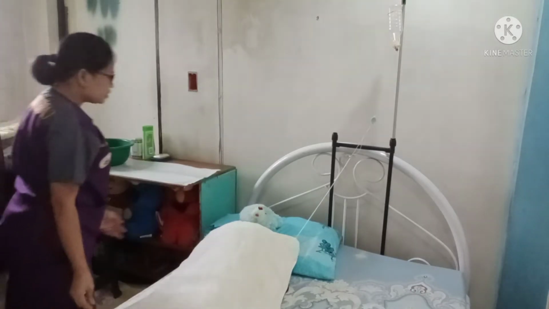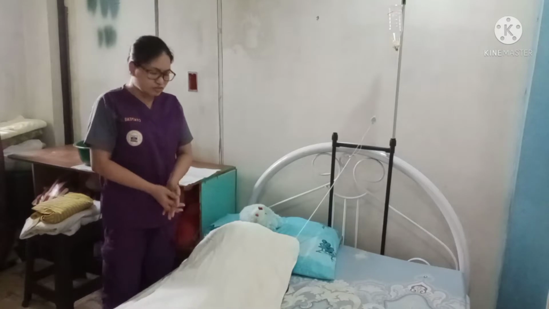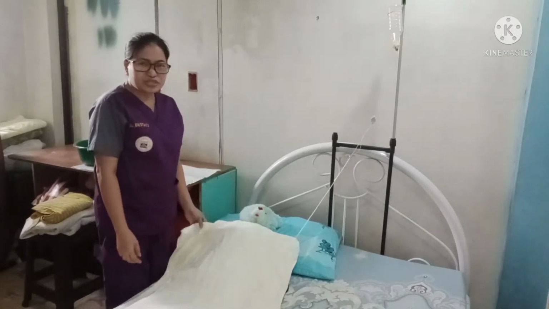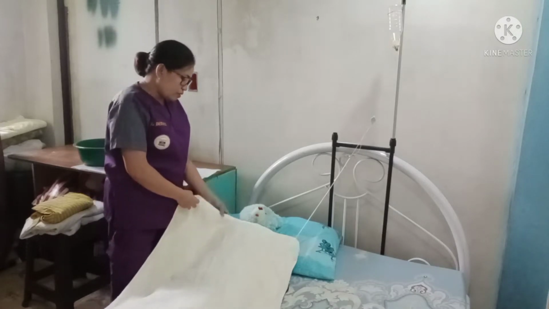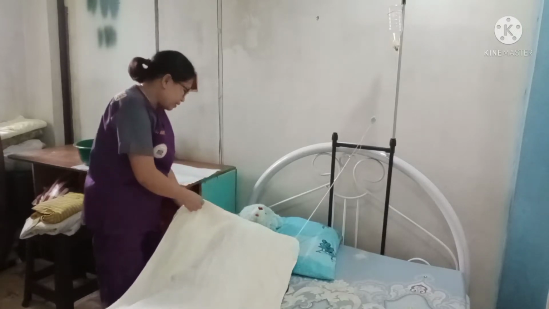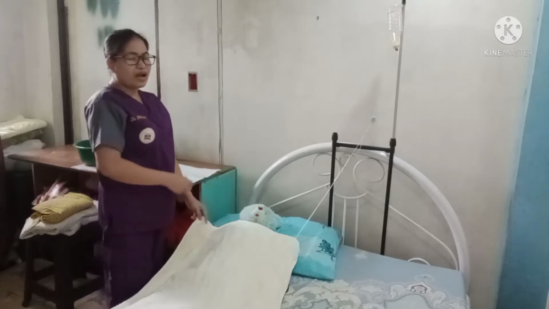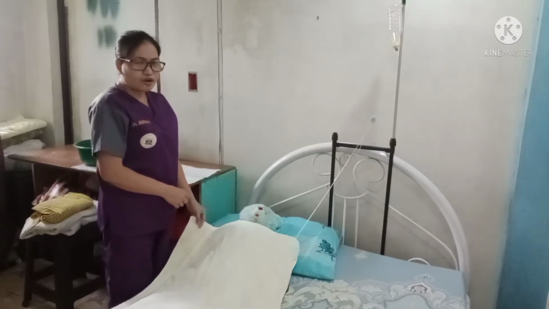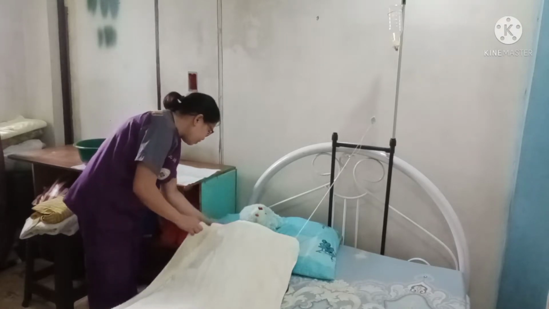Then, remove patient clothing under the top sheet or blanket, bath blanket. So, if IV present, remove gown from arms without IV first.